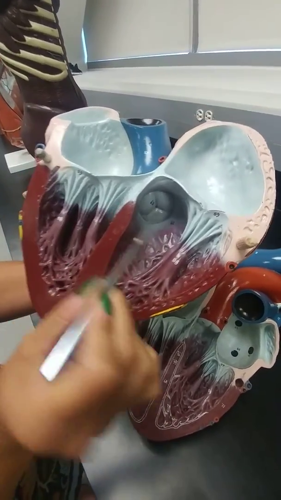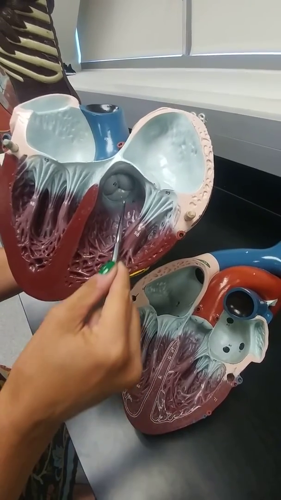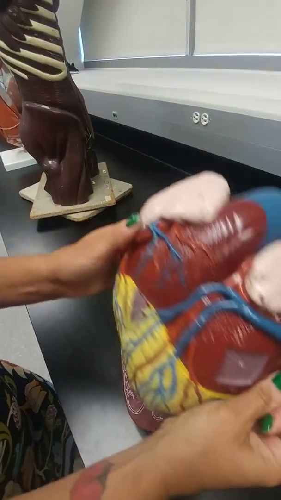The pulmonary valve is on the right side of the heart, and it's going to bring blood away from the heart through the pulmonary trunk to the lungs.